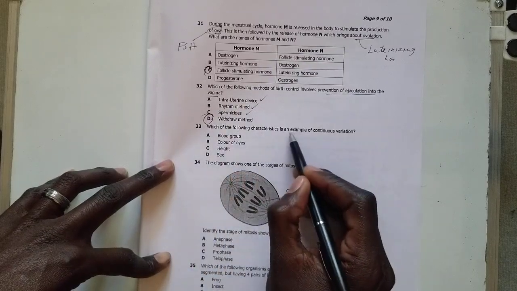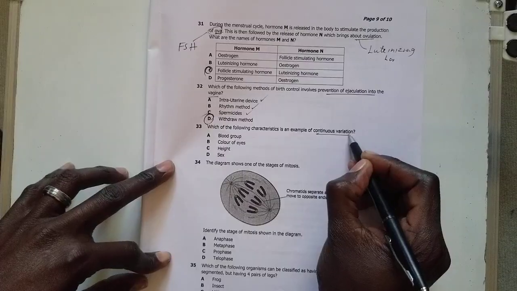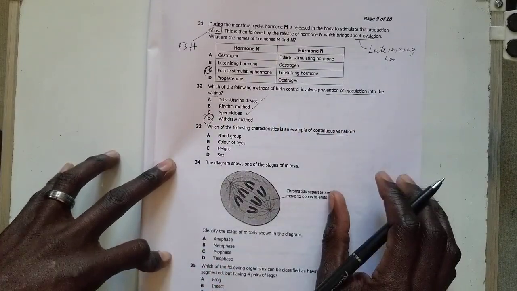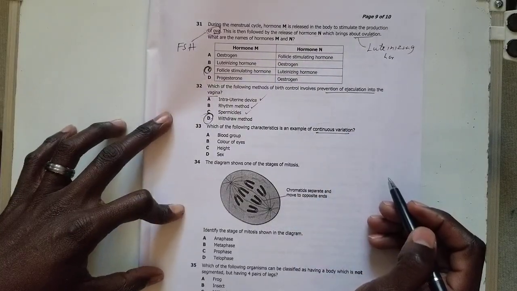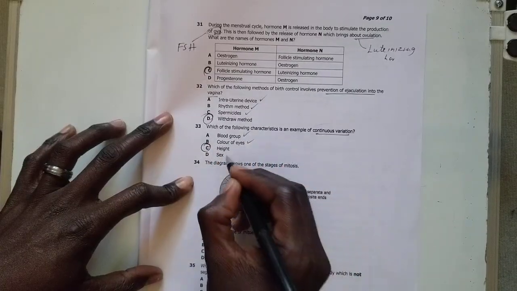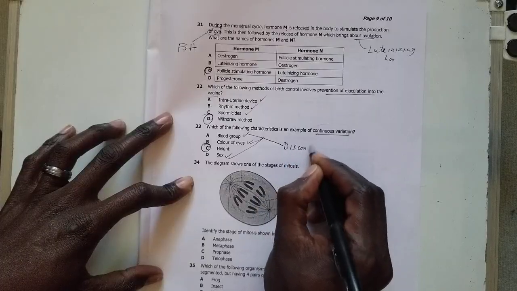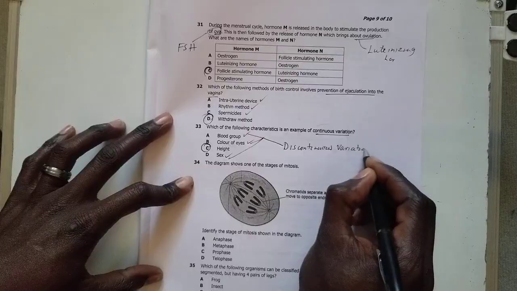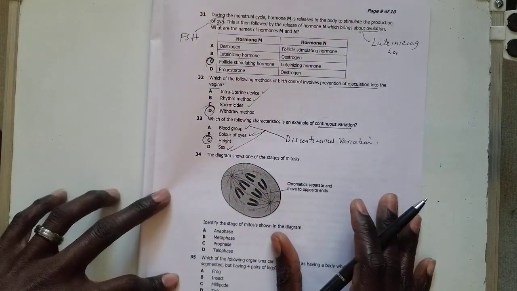Which of the following characteristics is an example of continuous variation? Continuous variation is a type of variation where an organism shows many intermediate forms between two extremes. In other words, this is affected by the environment. And which one is that one? It's actually height. Blood group, color of eyes, and sex, all these are what we simply call discontinuous variation. They cannot change. They are not affected by the environment. But height changes actually. You can talk about that.